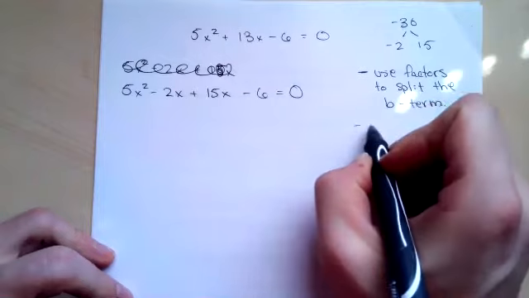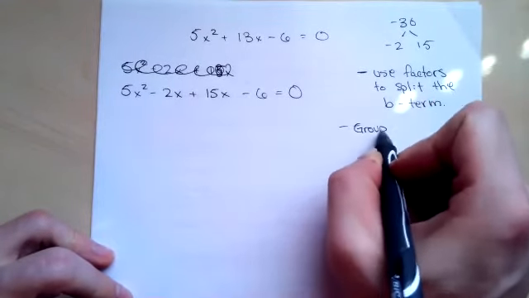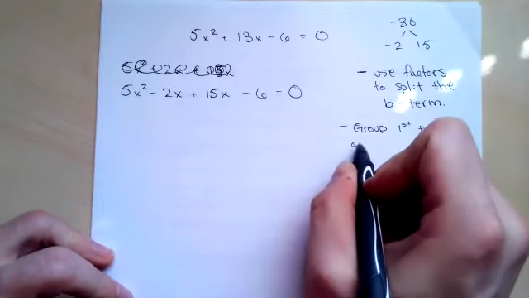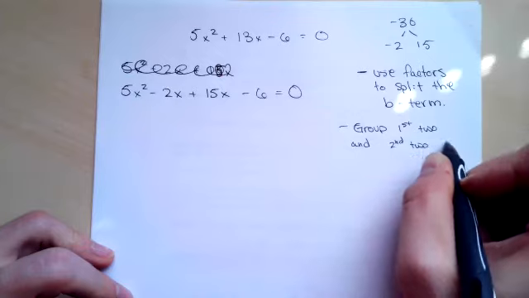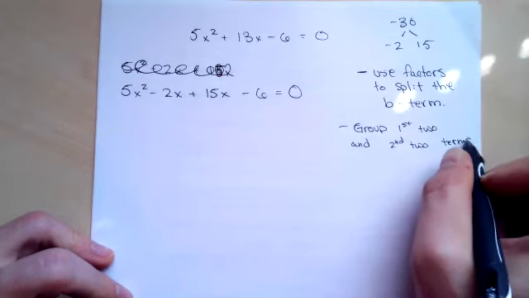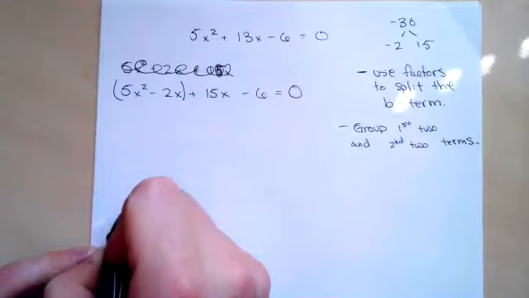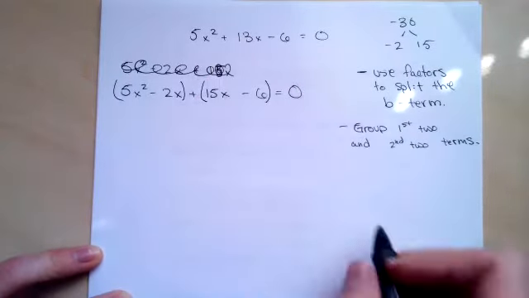And then what we're going to do is group the first two and second two terms. So this 5x squared and negative 2x we're going to group. The 15x and negative 6 we're going to group together.